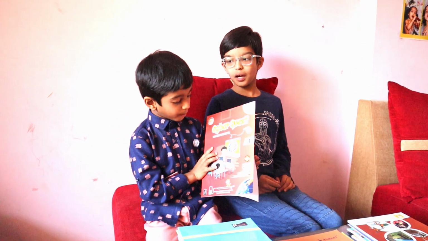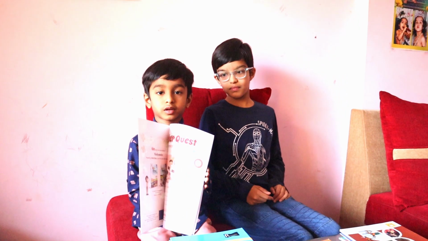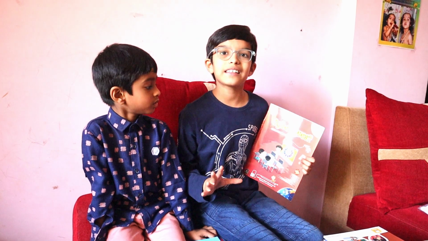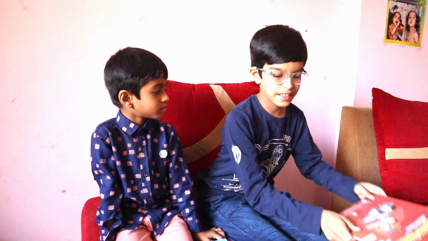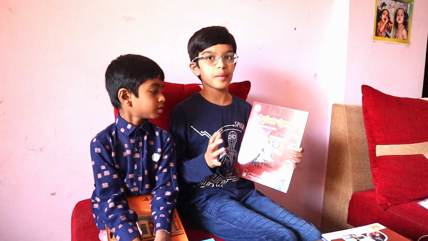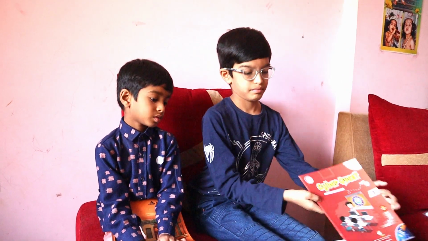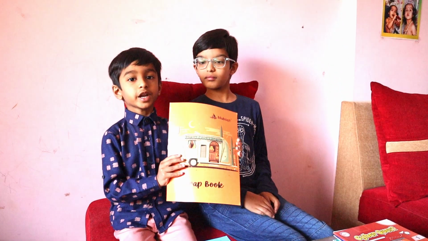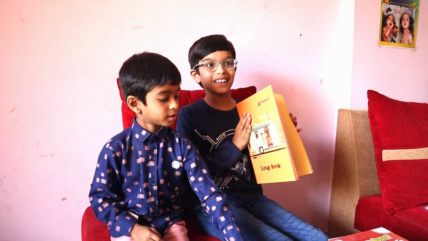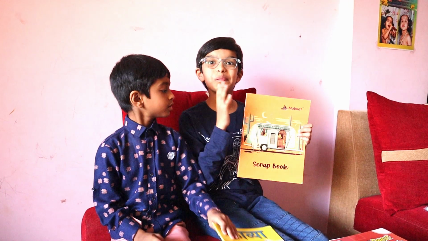This one is my computer book. This book tells many things like parts of a computer, how to use a computer, and how to touch the keyboard, what the controls are, like that. The book shows the basics of computer for first standard. This one is my scrapbook. In the scrapbook, there are so many color pages and you can do many activities.